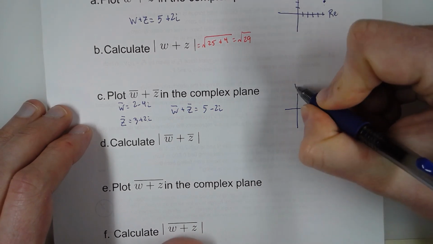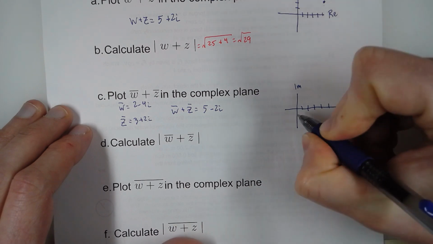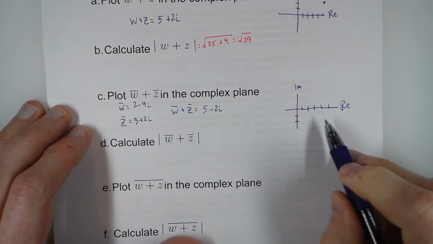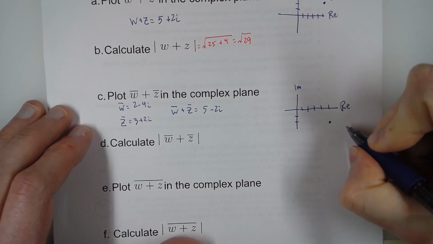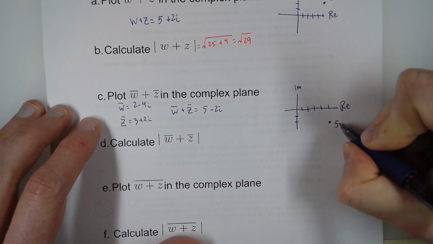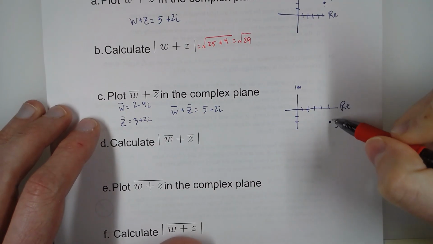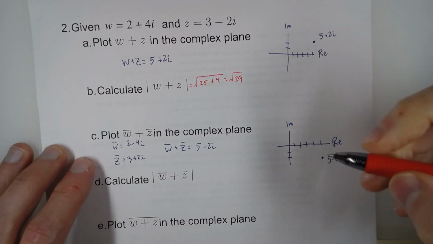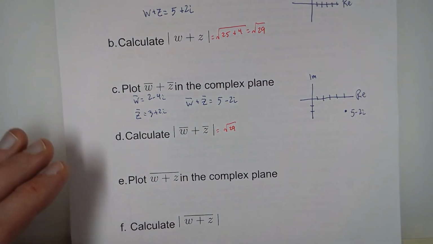So we have the real, the imaginary. 1, 2, 3, 4, 5. So we go 5 in the real direction, negative 2 in the imaginary direction. So we have 5 minus 2i. Now this is more or less just the conjugate of that. So this is the same distance away. Square root of 29.